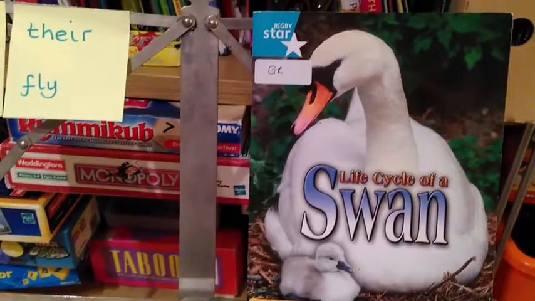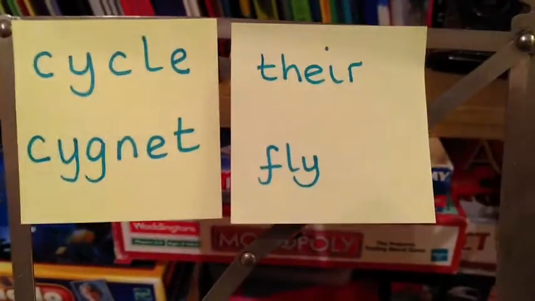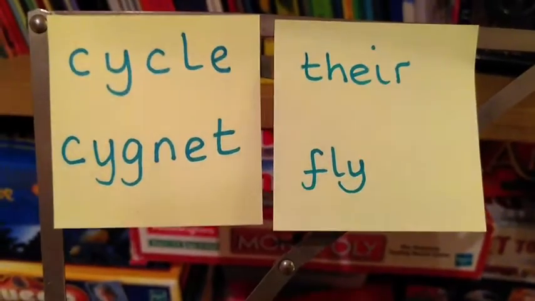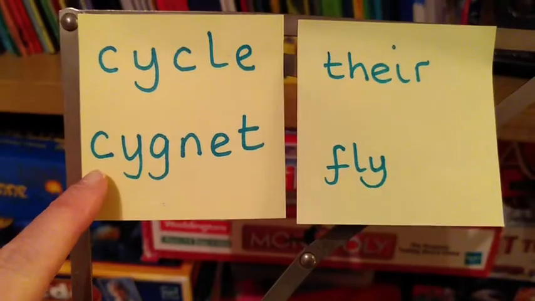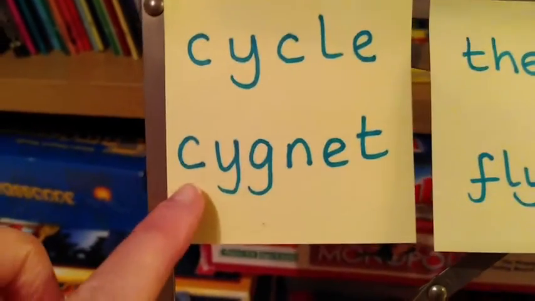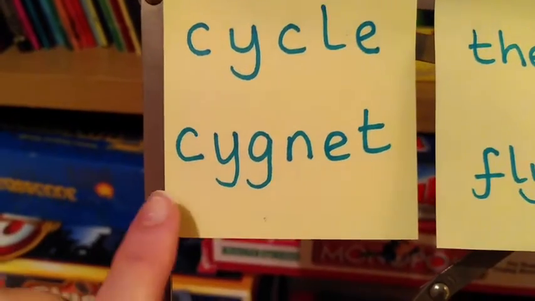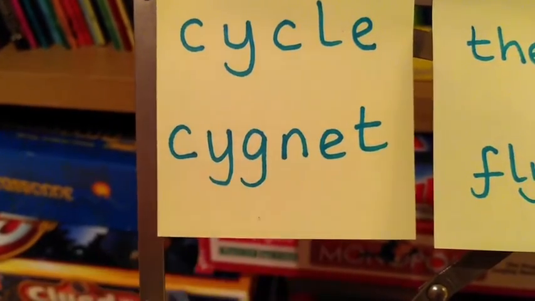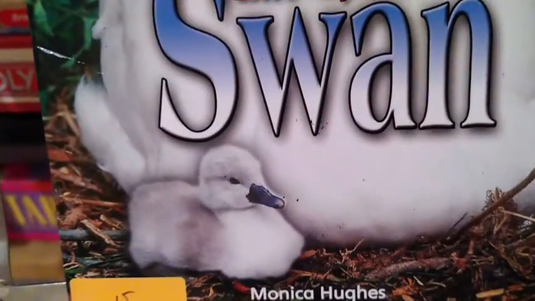Now, I've got some words for you that we're going to find in the text that might be a bit tricky, so I thought we'd go over them first. So the first two start with a c, but they make the s sound. So we've got cycle and cygnet. Does anybody know what a cygnet is? That's right, it's a baby swan. Here's the little cygnet.